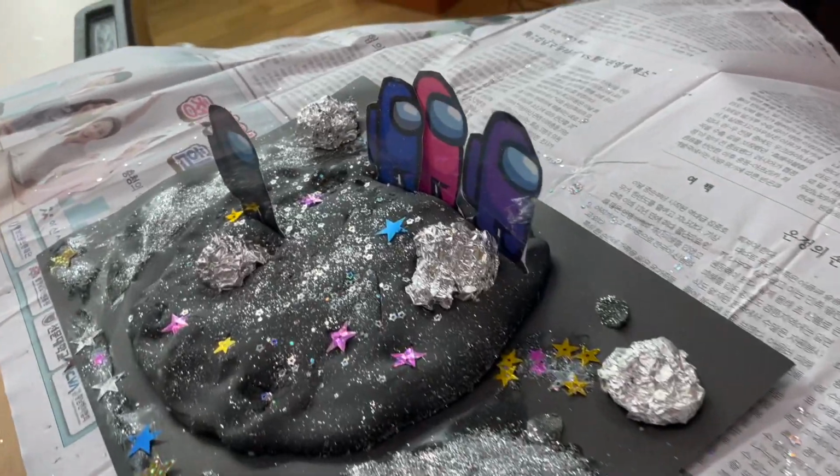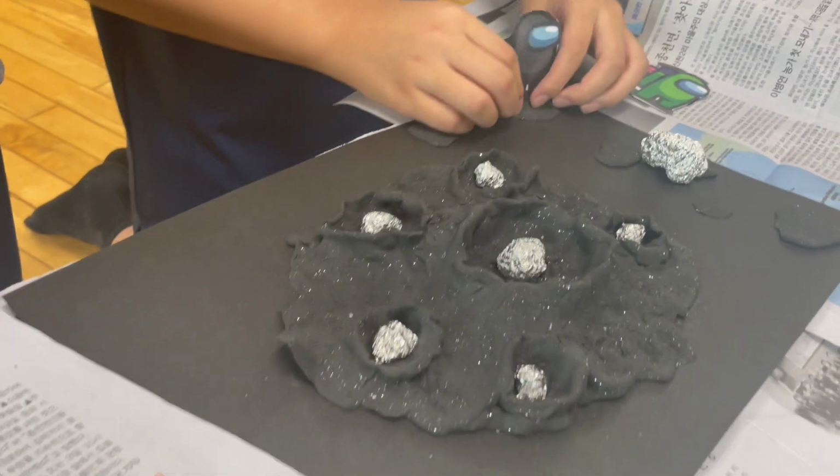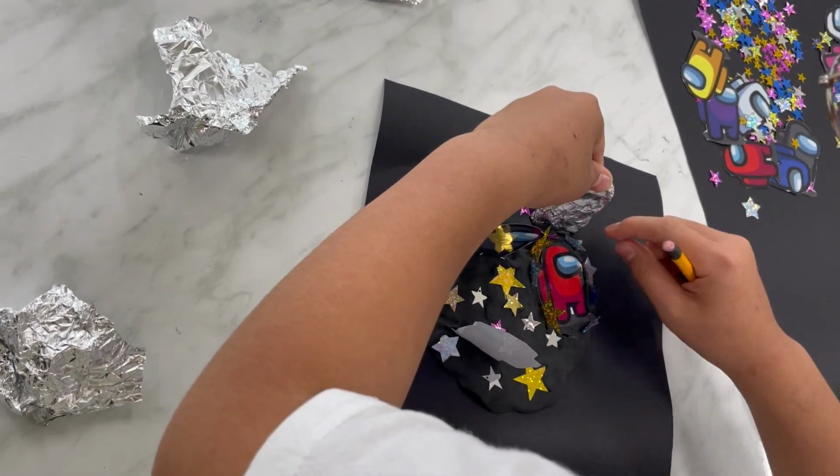But what I did for this craft was, it was a really fun idea. I just got black clay and silver sparkles. By the way, your school will have a budget for supplies. And yeah, it was just black clay mixed with sparkles, and I laminated some Among Us. I brought some foil to school, and they made little like space stations. It was really fun to see what they came up with. And yeah, this took about 30 minutes of the class, and then they just chilled for the last 10 minutes, and then the day was over.